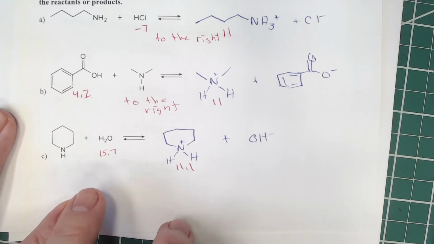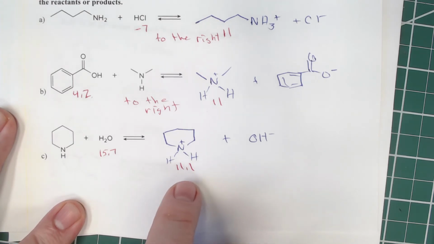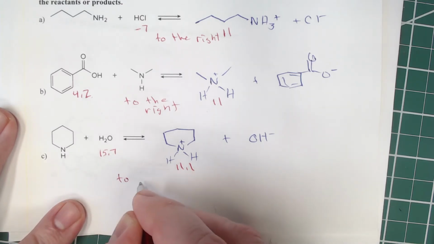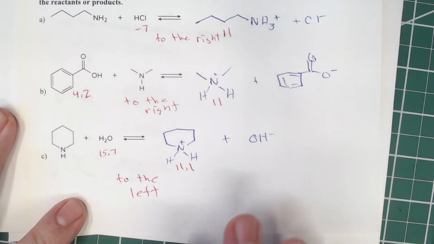We look at these two numbers, 15 versus 11. Is 11 a bigger number or a smaller number? It is a smaller number, which means that the piperidinium ion is a stronger acid than water. So here, the equilibrium will lie to the left. So this is a stronger acid. Equilibrium will lie the opposite direction.